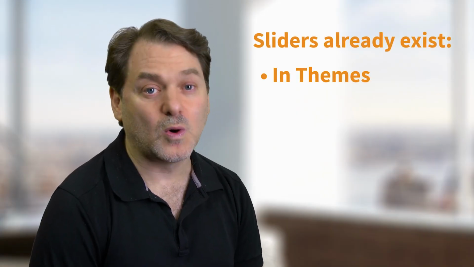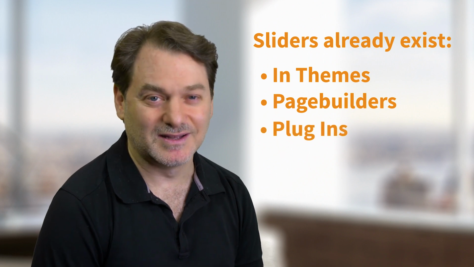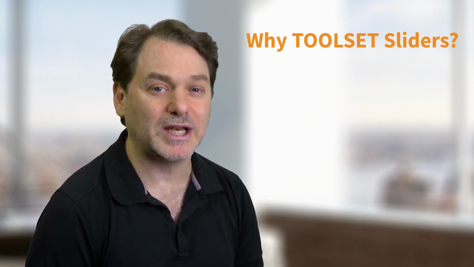Now, you might already have a slider function in your theme, or your page builder program, and there's tons of slider plugins out there. But none of them can control what information you put into the slider, like Toolset. It's crazy the power and information you can customize and automate, all without having to learn any programming or code. So let's dig in and I'll show you how it all works.